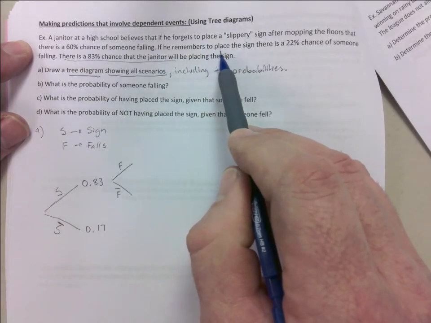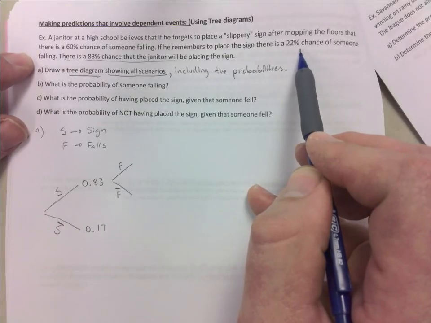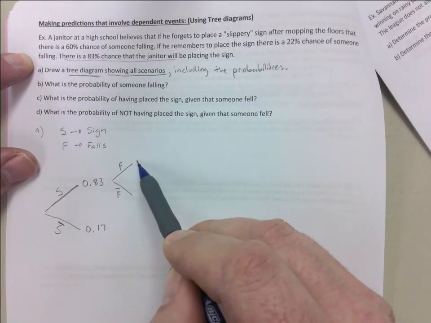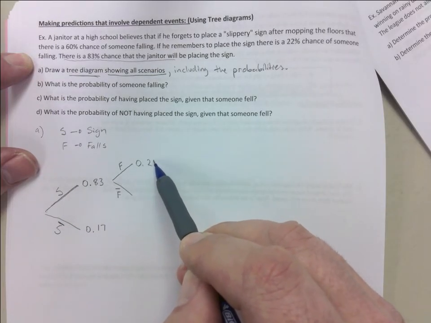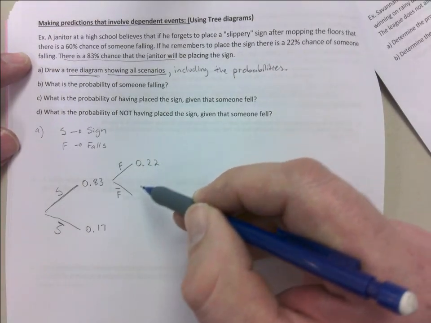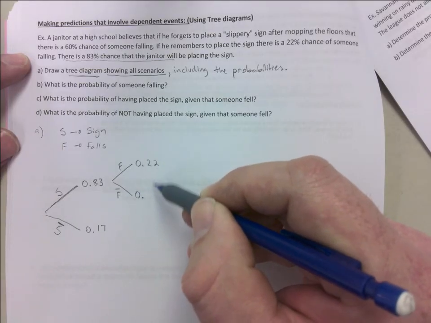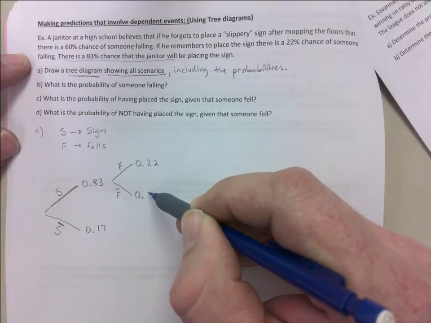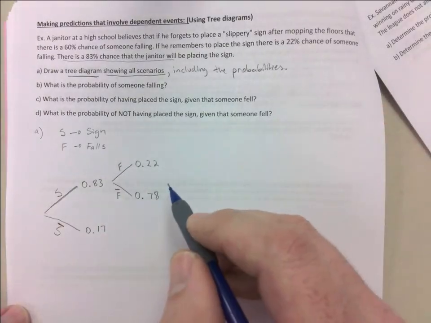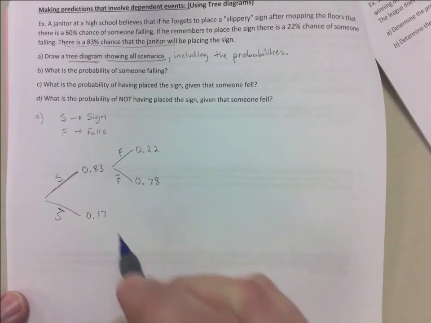If he remembers to place the sign, there's a 22% chance of someone falling. So if we do put up the sign, there's only a 22% chance of someone falling, which means that there's what percent chance that someone doesn't fall? Just take that away from 1. That'd be 78. Sorry, 88? No, 78, we're good. Never mind.